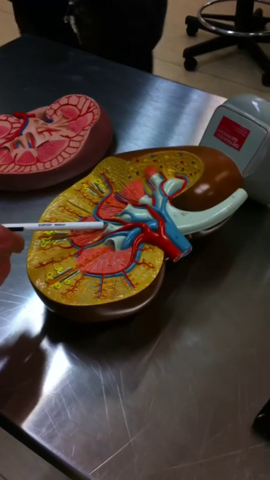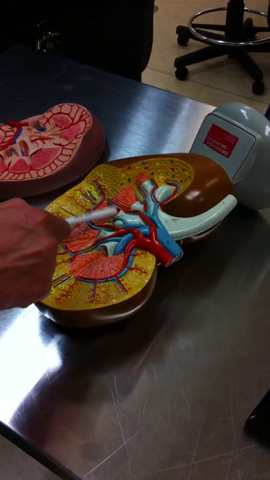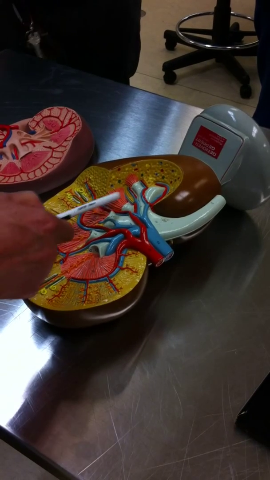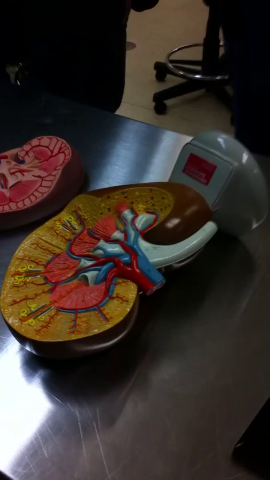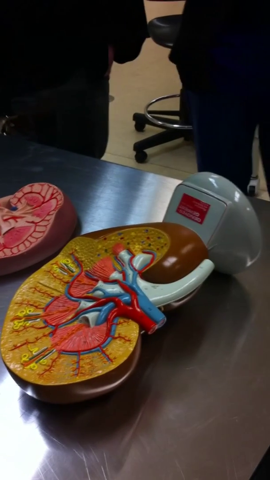And then when these converge all the way to the papillae of the pyramids, some books refer to those as the papillary ducts.